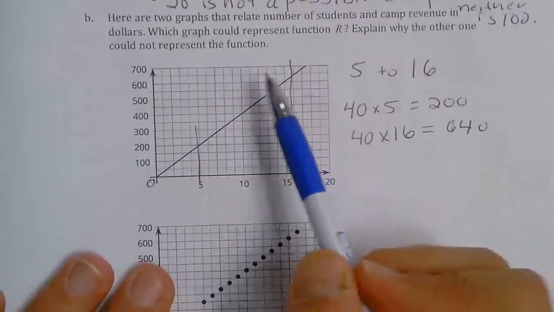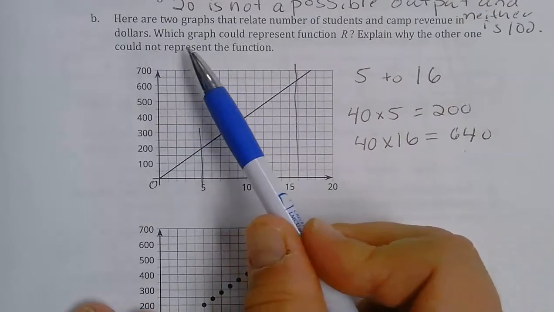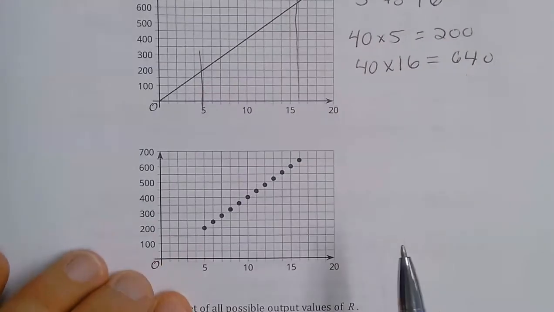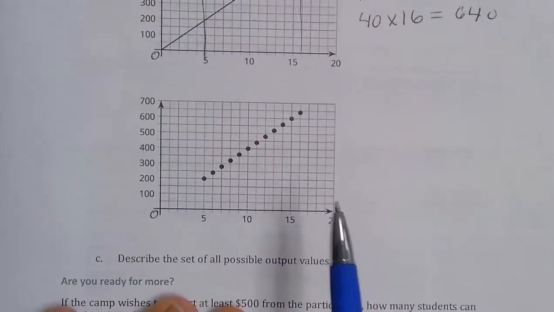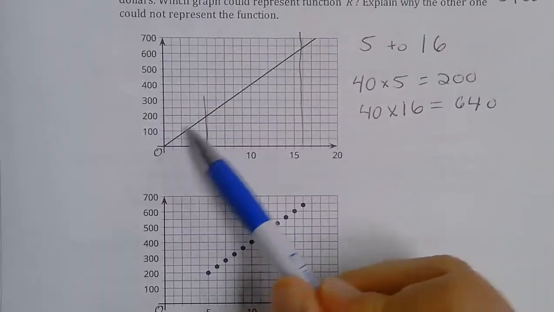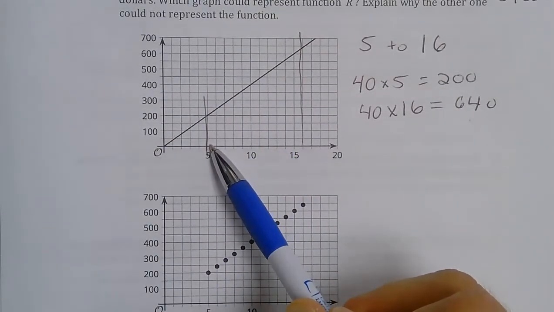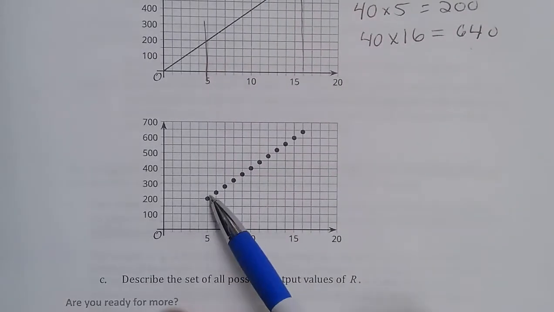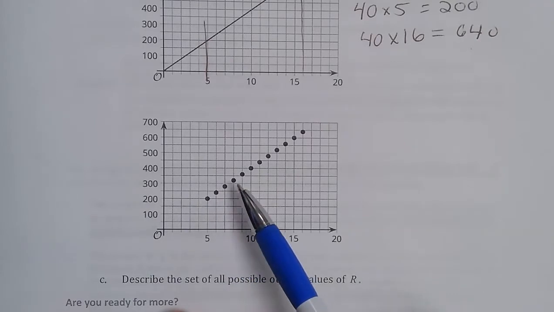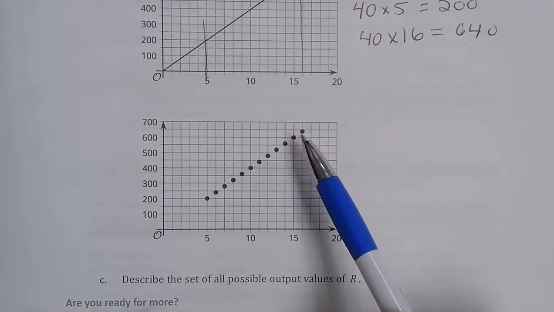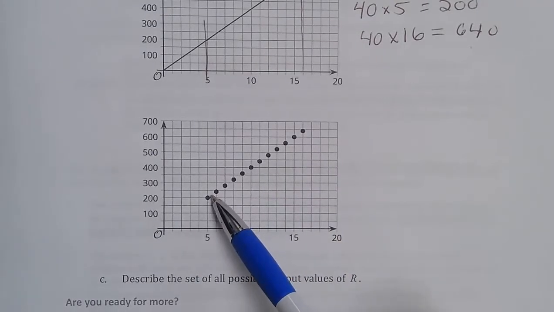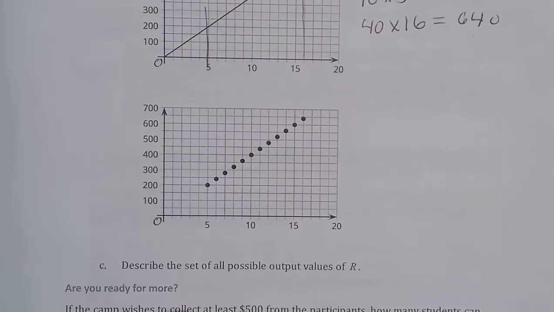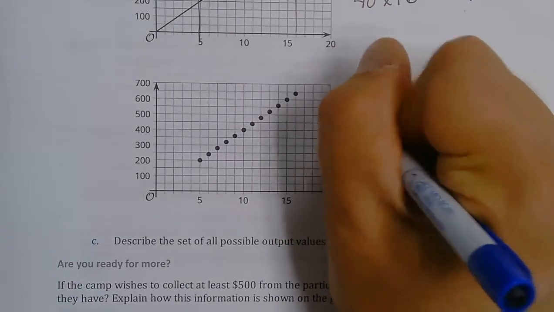$640. So here are two graphs that relate the camp revenue. Which graph could represent function R and which graph could not represent it? So if I'm looking at this, function R is not continuous. So you can't have like 5.2 people and have a value here. We call that discrete because function R, you can have 5 people, 6 people, 7 people, and there are only dots there. And the reason is you can't have numbers like 5.5 people go to camp, 6.5 people go to camp, and so on. So here, this is function R.